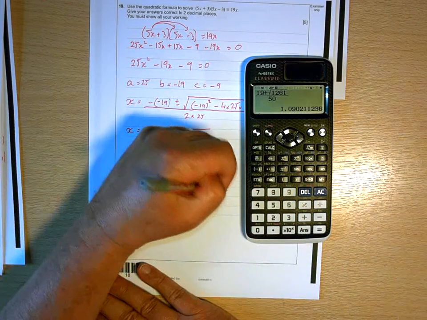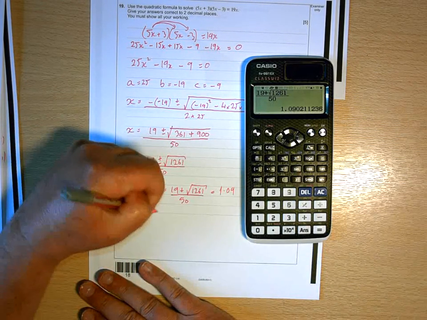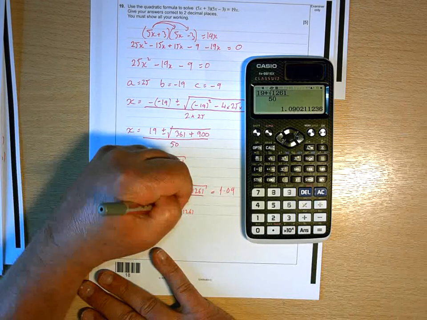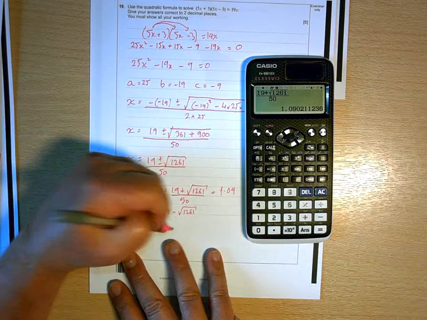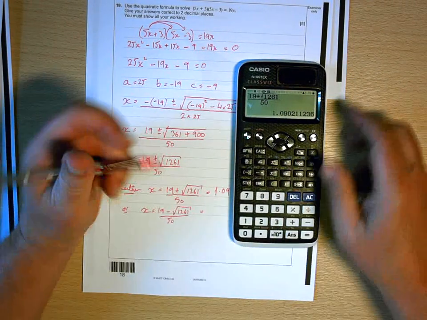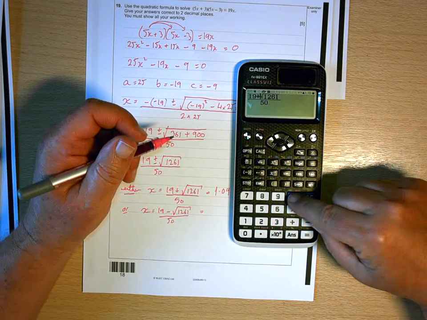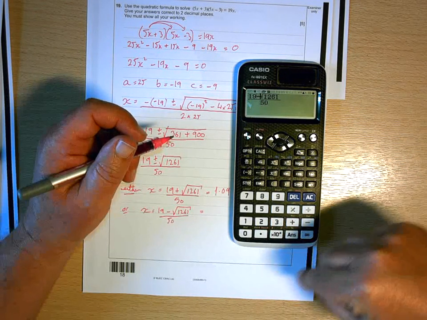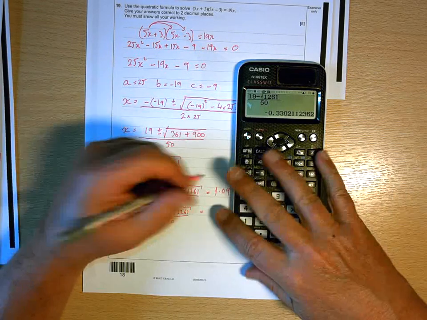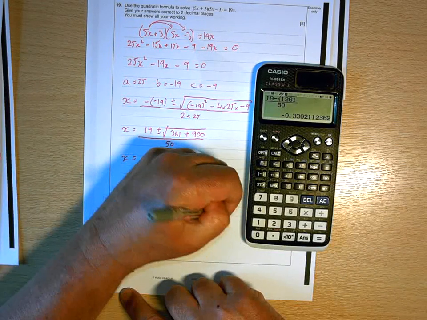Or we say x equals 19 minus the square root of 1261, all divided by 50. And we don't have to retype that. We can use our cursor buttons, move into our formula, delete the plus, replace it with a subtract, and equals, and that one's going to be minus 0.33 to 2 decimal places.